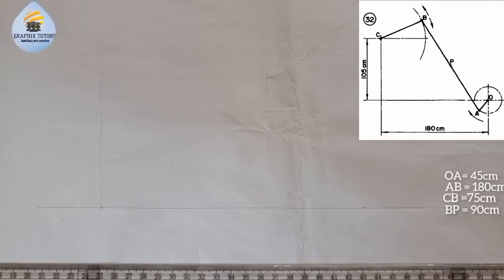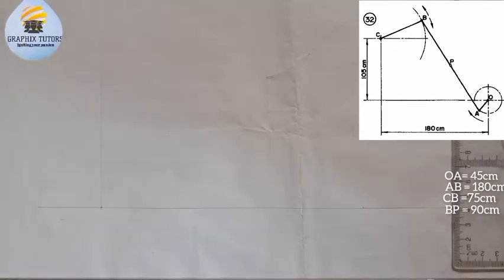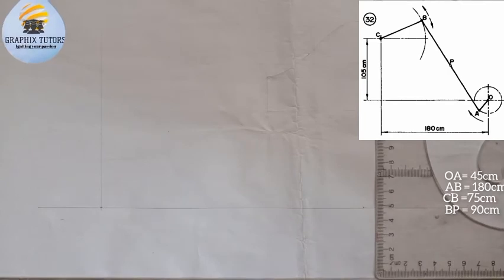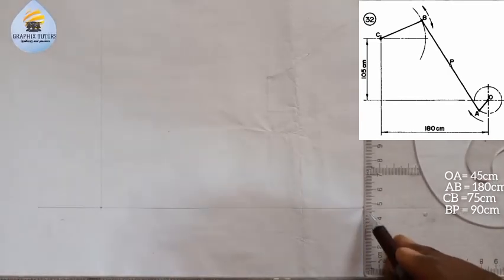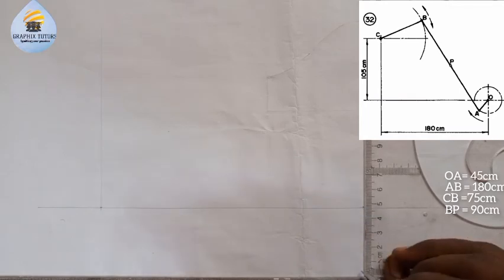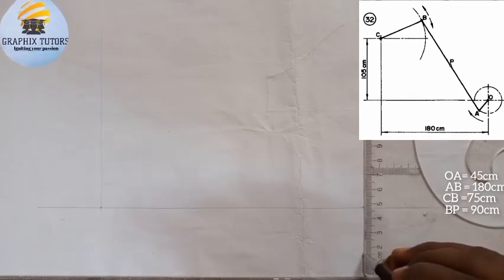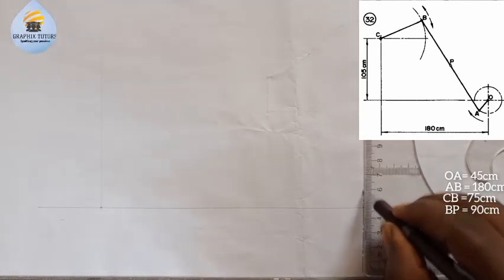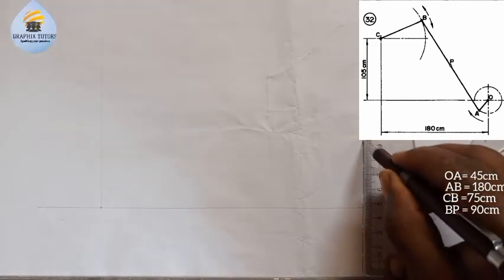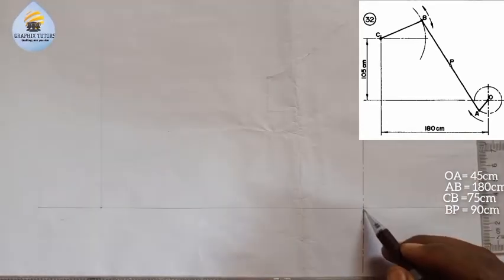And we are told that the OA is given as what? 45 millimeters. So how will I do that? I'll take my set square, place it on my t square, and I'm going to draw a vertical line at this point. So a long one, short one, long, short, long, short, long. Now it's meeting here, right?